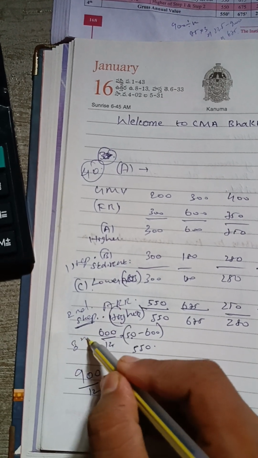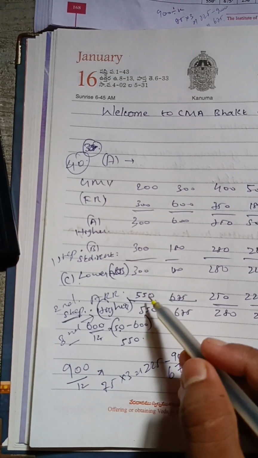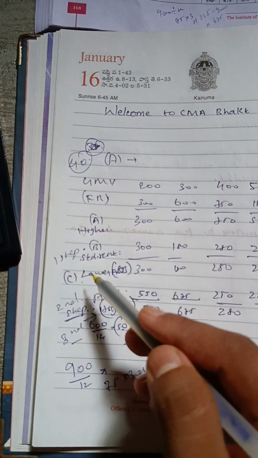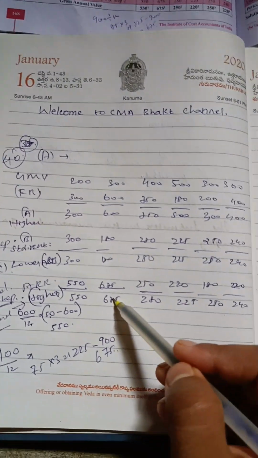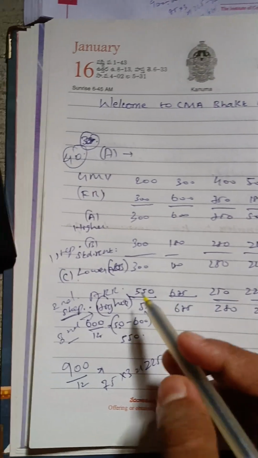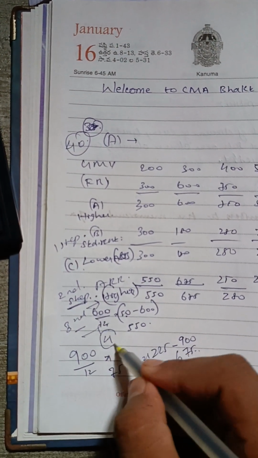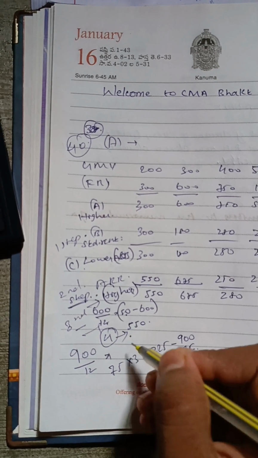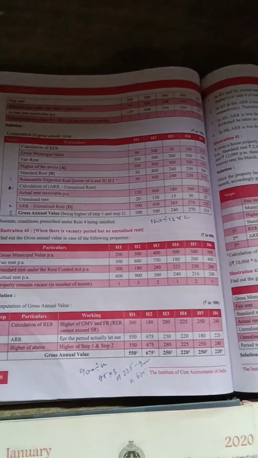And the third step is whichever is higher. So you can see again we have to first see higher, lower, and again higher. Whichever is 550, 675, 280, 225, 250, 240. Okay, so with this step 3 is over, moving to step 4. It might confuse you people, so please understand and do the sums regularly.